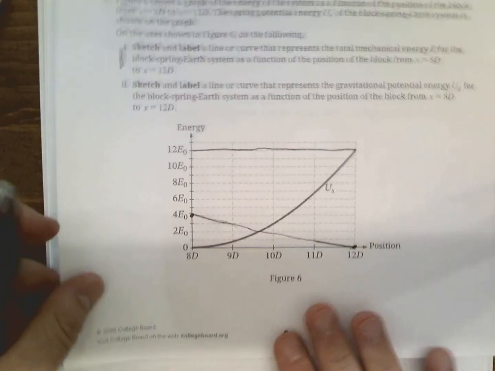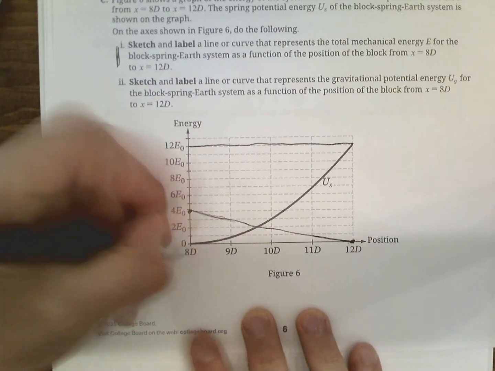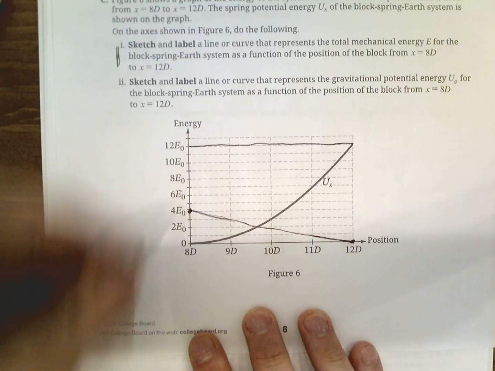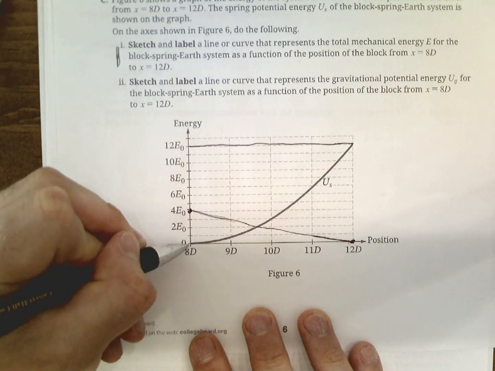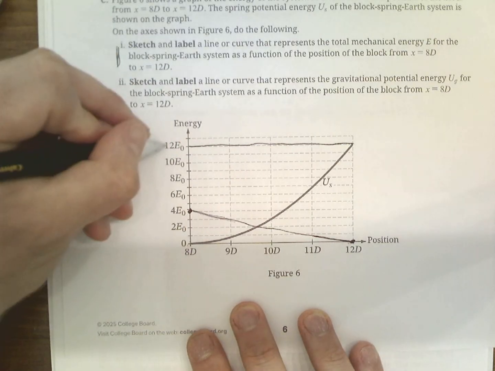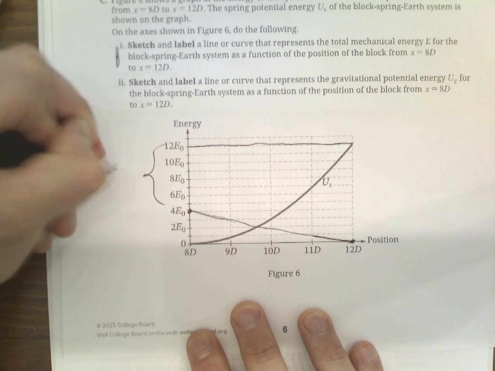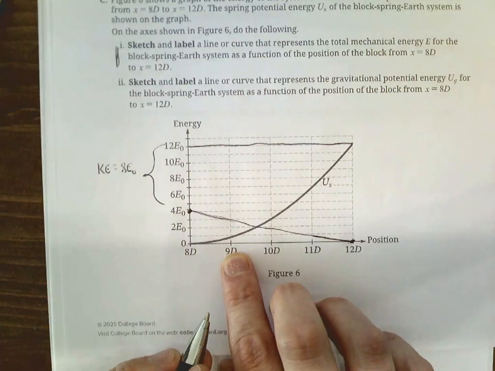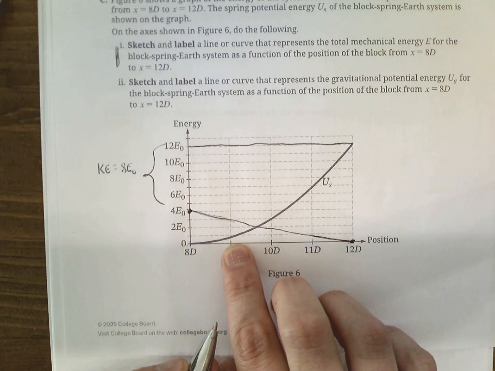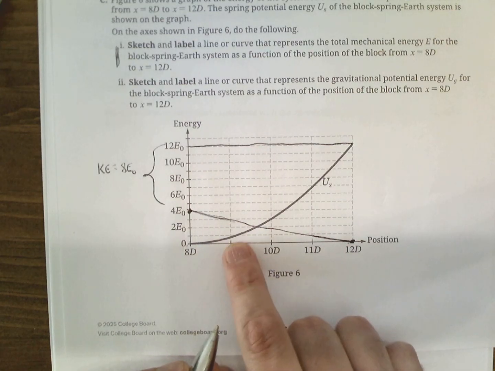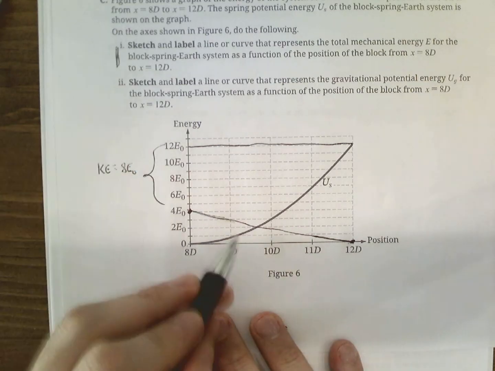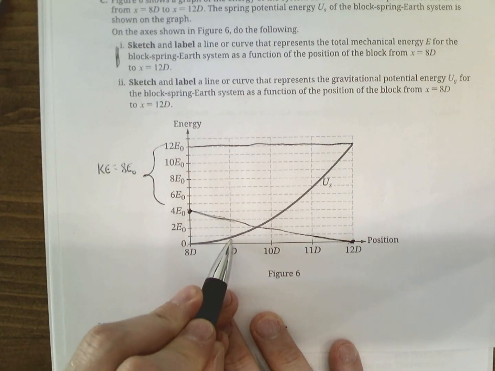And so if we go back to our graph here, at 8d, the kinetic energy has to make up the difference between the 4 and the 12. So there's no spring energy yet. That means that at this point, the KE has to be equal to 8E0. At 9d, we have a combination of potential energy at about 3 and just a little less than 1 here for the spring potential energy. So together, that gives us 3 plus 1.